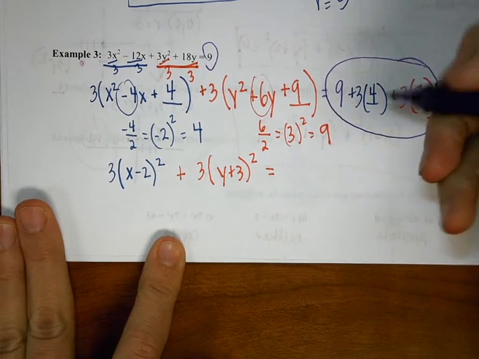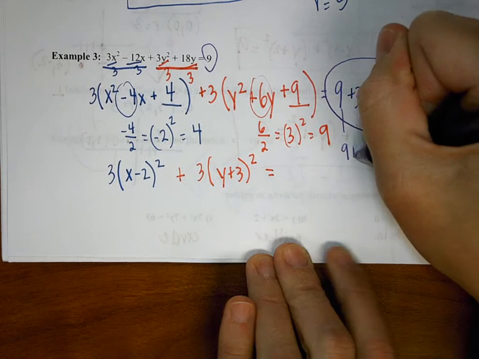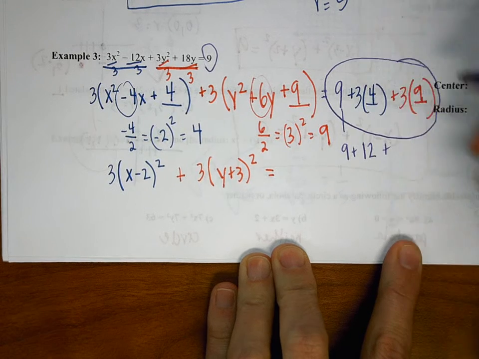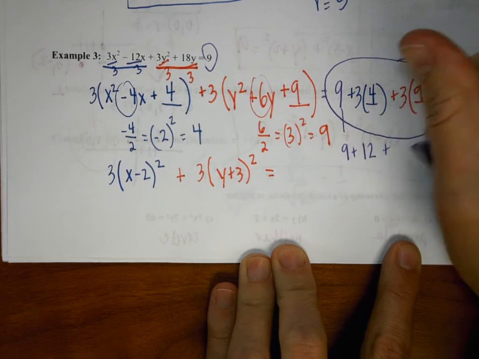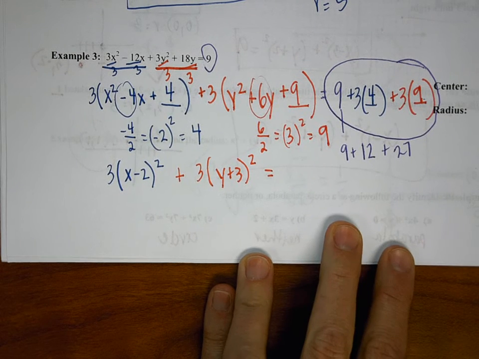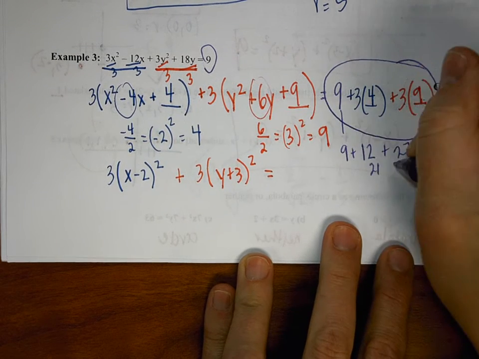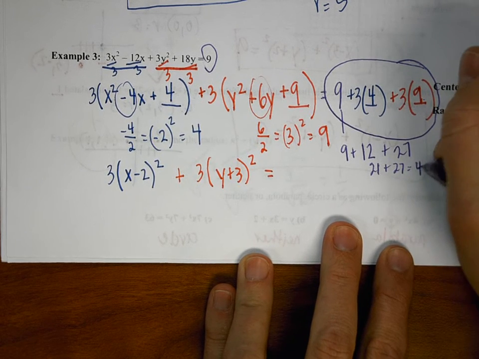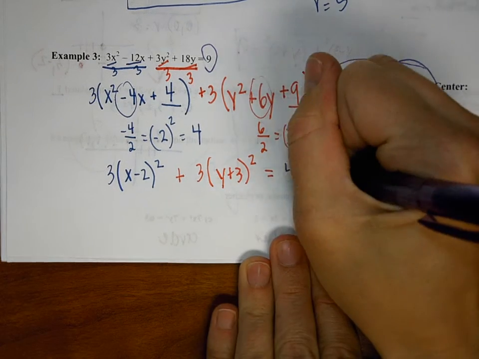So I have this 9 plus 3 times 4 is 12 plus 3 times 9 is 27. Then we add through there, 9 plus 12 is 21, and 21 plus 27 makes 48. So this equals 48.